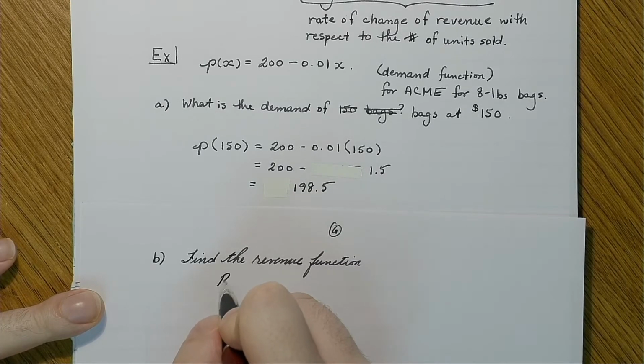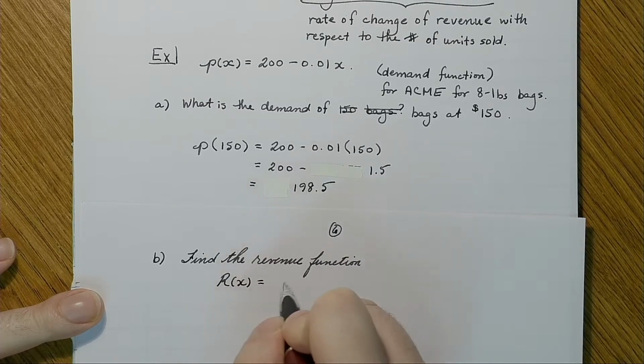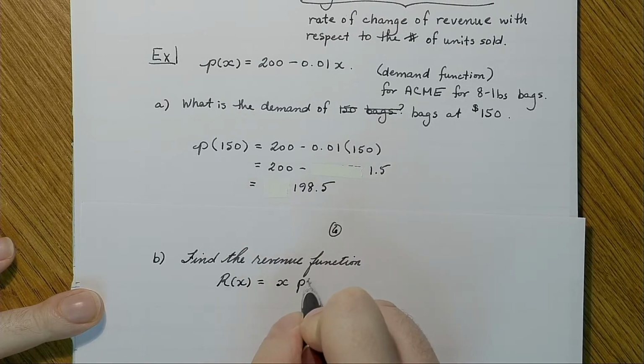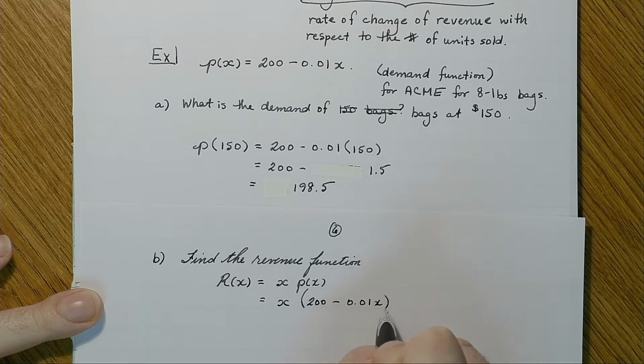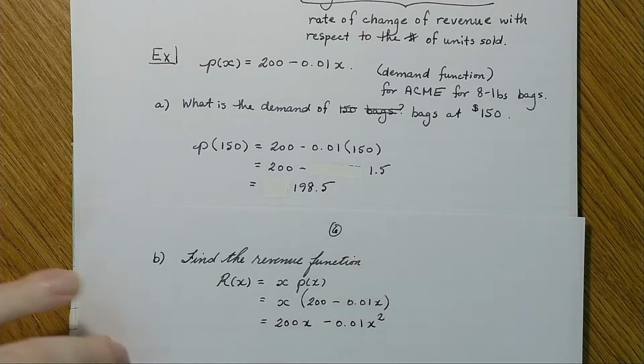So it's x times p of x. So it's x times 200 minus 0.01x, and we'll do that squared.